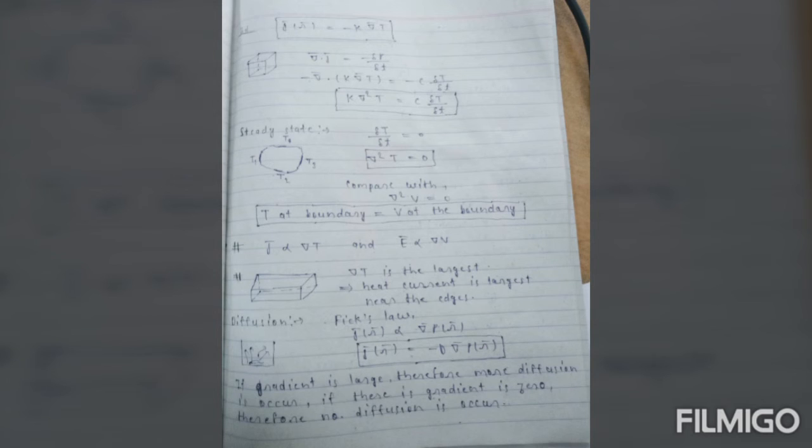And that is because at the edges, grad T is the largest. And this means the heat current is largest near the edges. So this gives you a connection between the electric field and the heat flow, or the potential and the temperature. Another example of this I am going to take relates to diffusion.